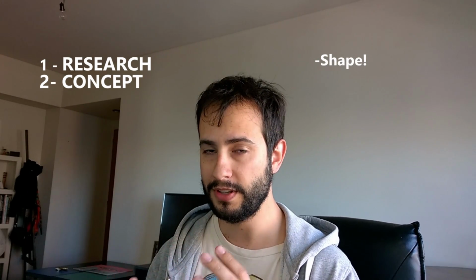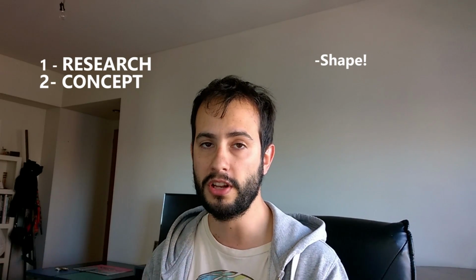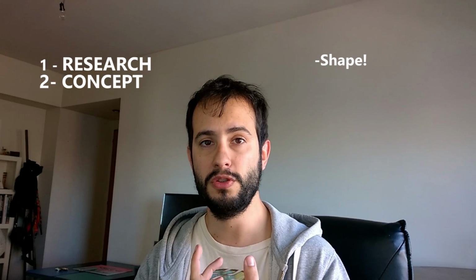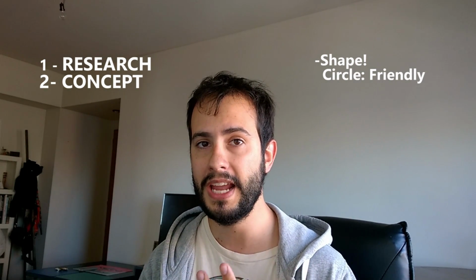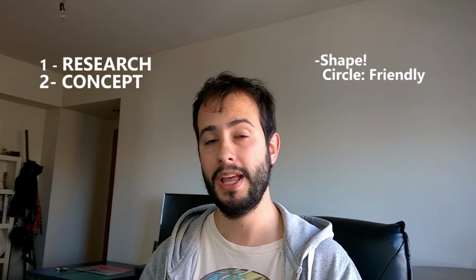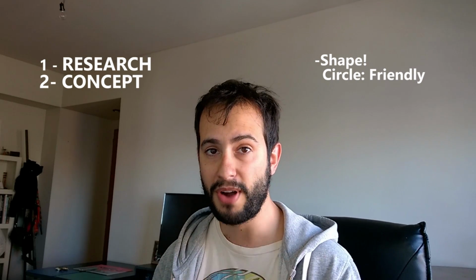The first one is shape. Now, if you're going to reduce the characters into several shapes, the main shapes that you're going to use for characters are going to be a circle, a triangle, or a square. The circle is going to be, psychologically speaking, defined as something friendly and soft. You know, like one of the good guys, think of Mario, like the Super Mario. That is something that is round and soft and friendly.